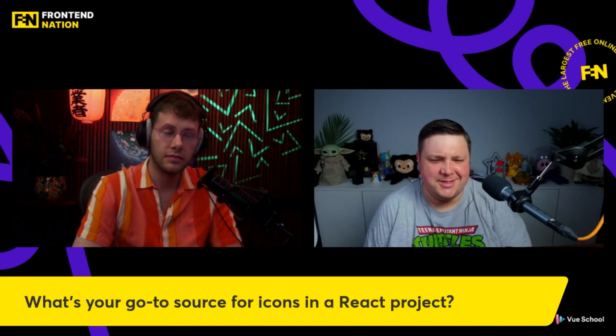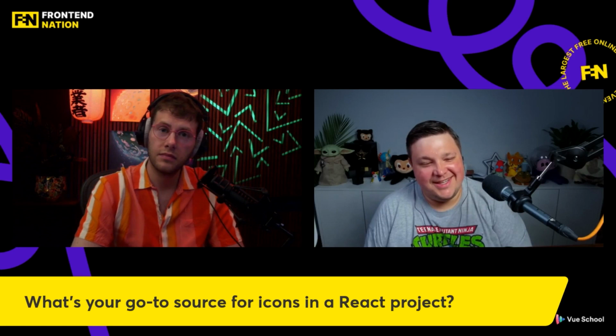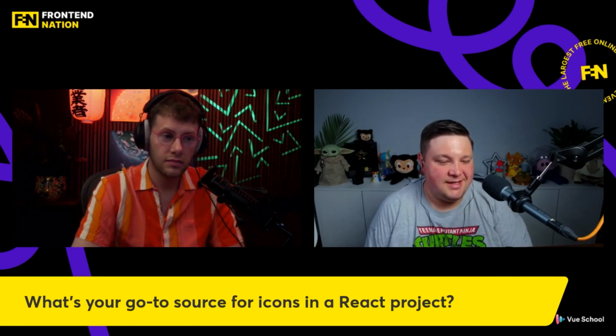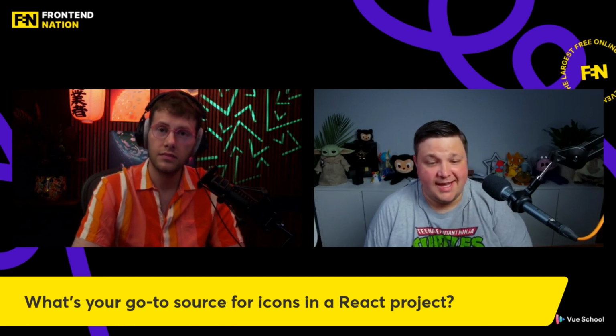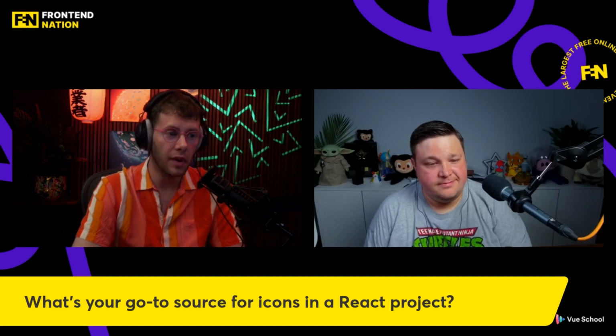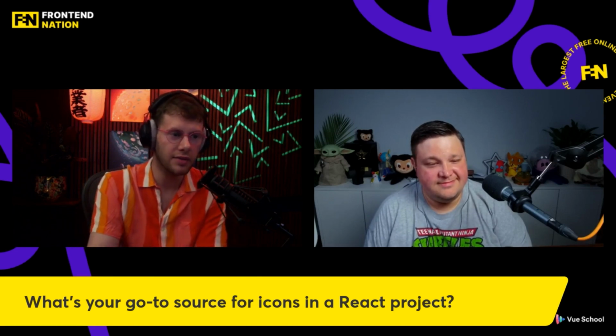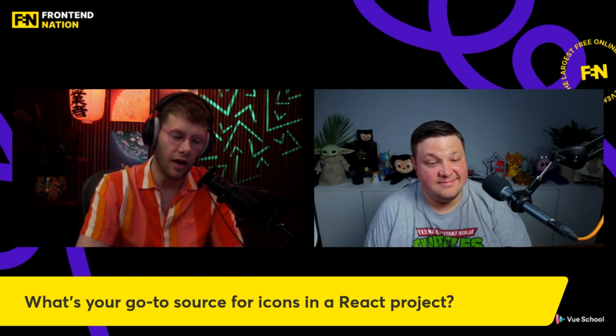I don't really have a particular reason. I just saw a lot of people were using it. I gave it a try and it's kind of stuck with me. But both Lucide and React Icons are fantastic for React projects. My personal one is Unplugin Icons, which is based on Iconify.